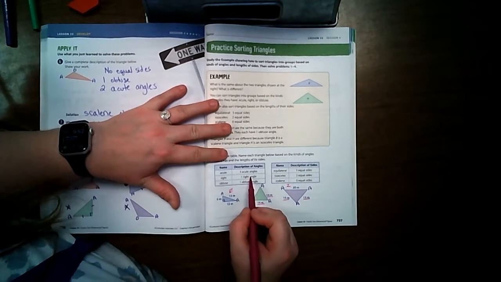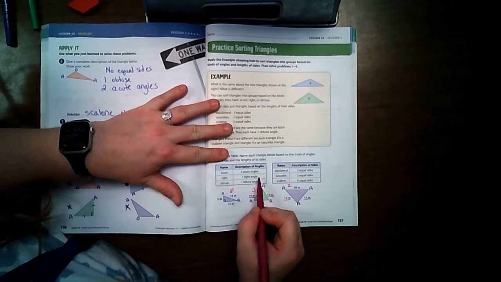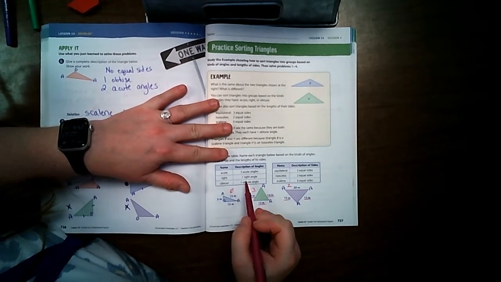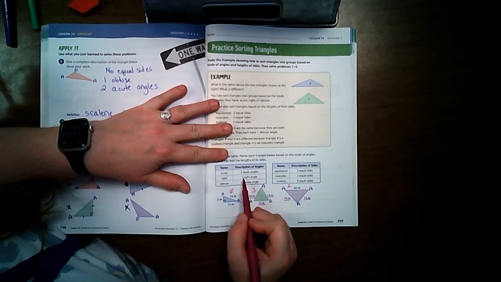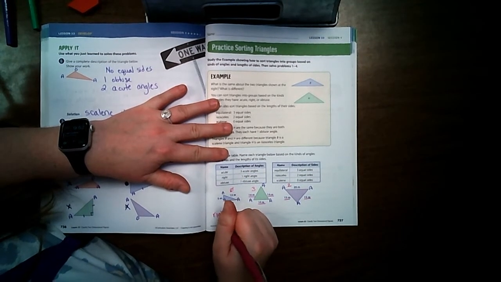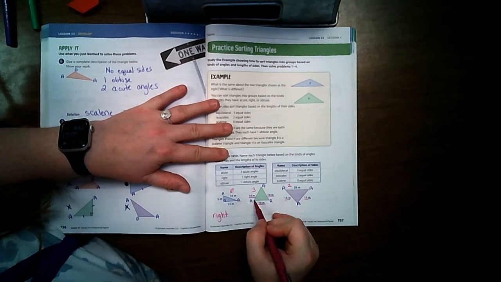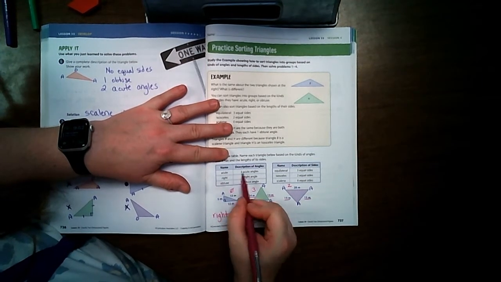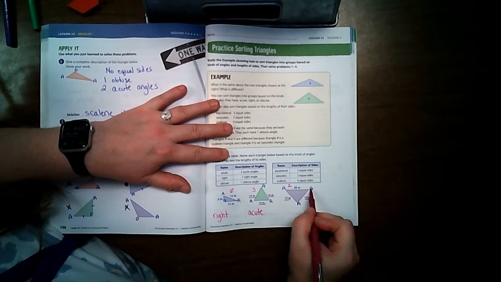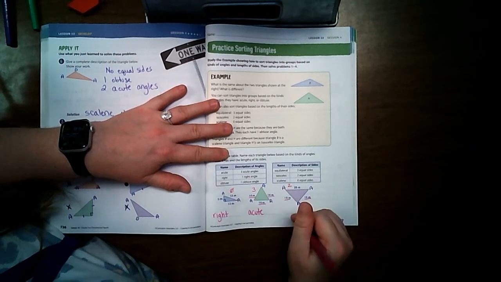So first let's look at it based on the types of angles. This one has 2 acute and 1 right. That one's 3 acute, so this one's going to be right. Now this one has 3 acute angles. That means it's acute. This one has 3 acute angles, so that means it's acute.